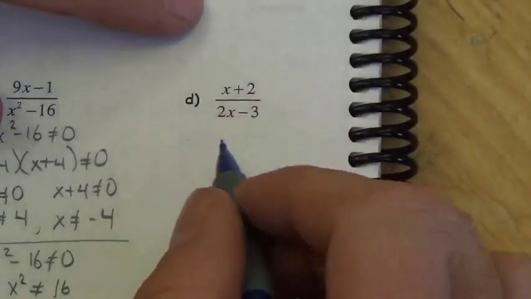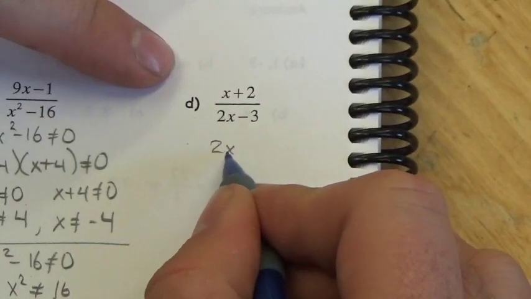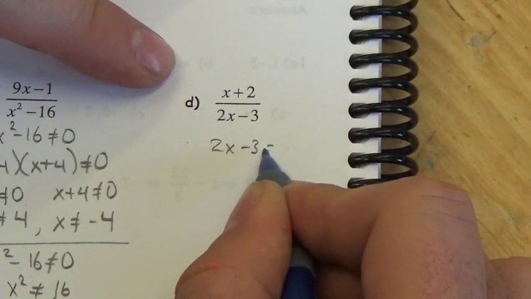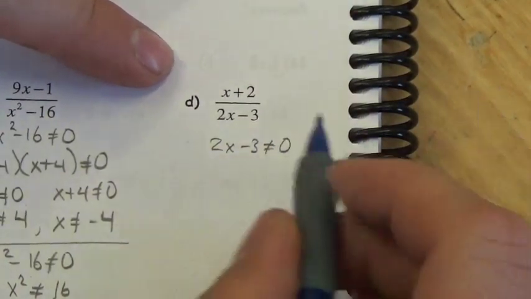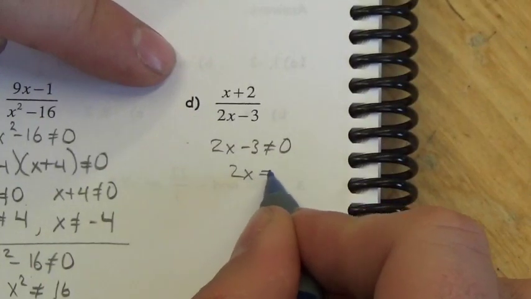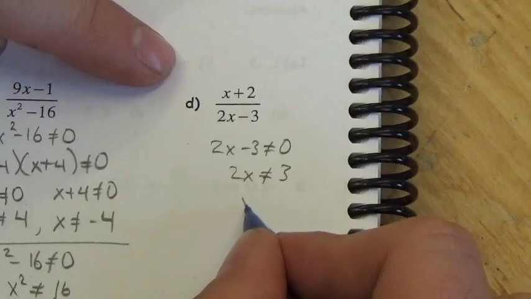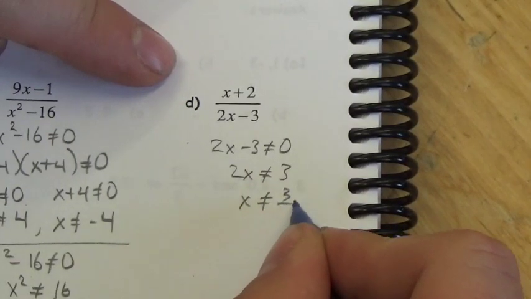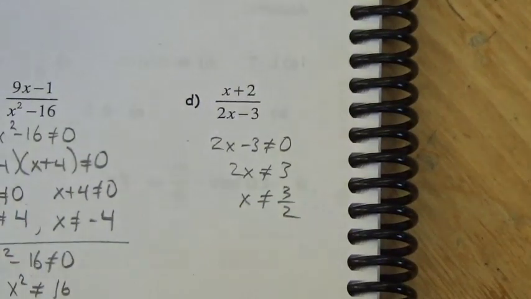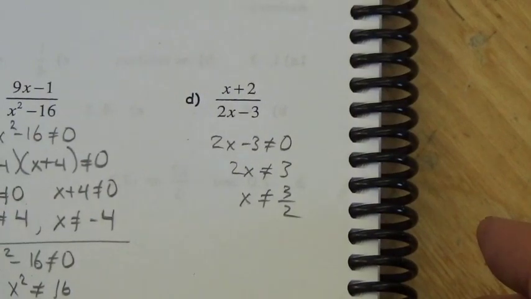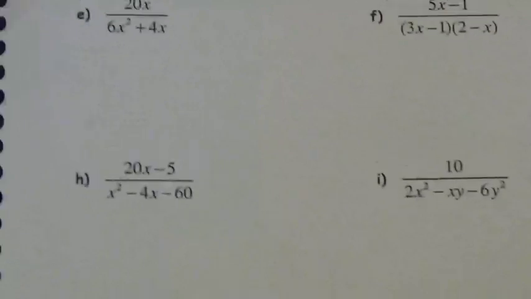Okay, over here, 2x minus 3, this one they've almost backed off a little bit in terms of the difficulty. Again, I can't allow the denominator to go to 0. First thing I will do is bring that 3 over, so 2x can't be allowed to equal 3. And then divide both sides by 2. x cannot be allowed to equal 3 halves. That's my non-permissible.